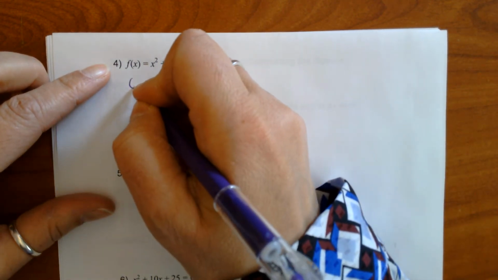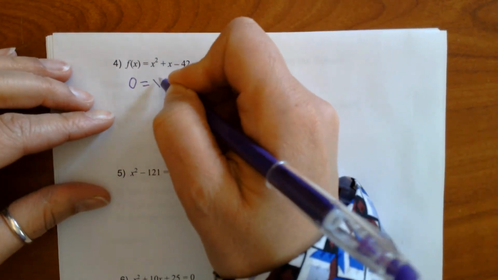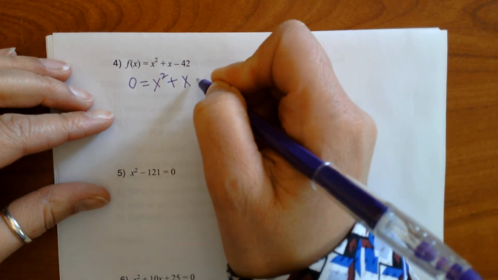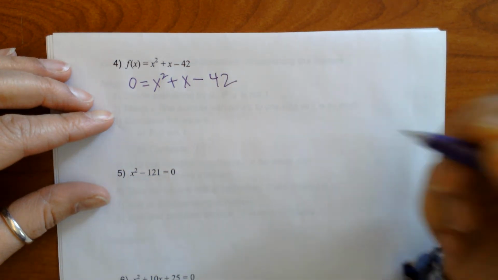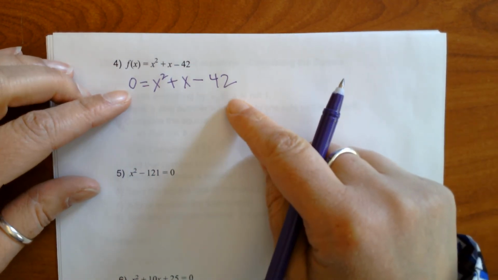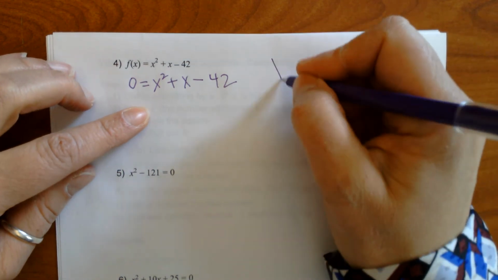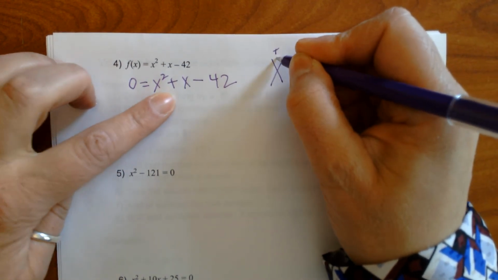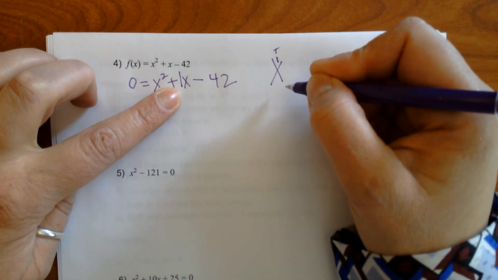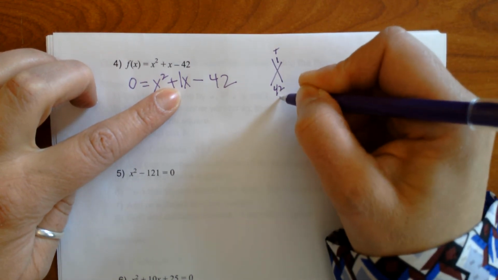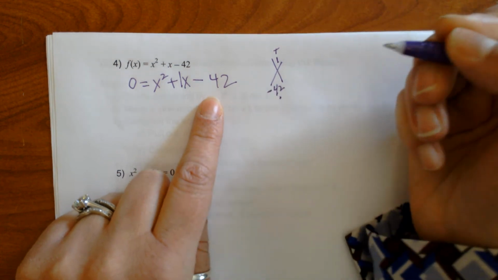Next, number 4. So you might see it set up as f of x equals x squared plus x minus 42, and I may say find the x-intercepts or find the solutions. So what you do is you can take out f of x and substitute in 0. And now we're ready to go. It's okay that 0 is on this side. We still factor this, so we still have to find what adds up to +1. Remember, this is a 1 if there's no number, and what multiplies to -42, my bad.